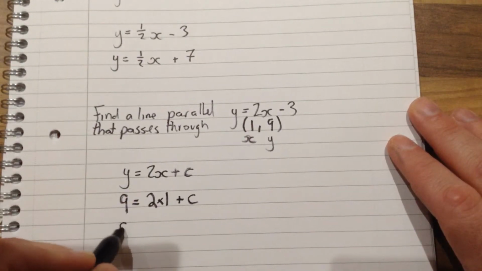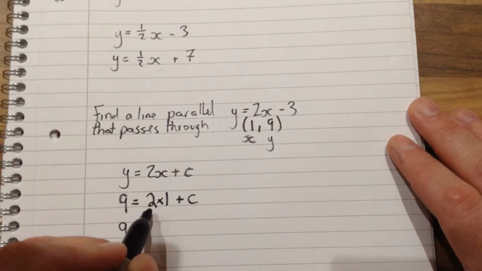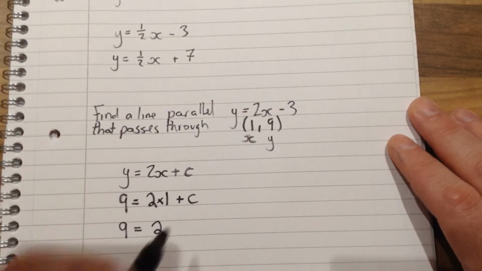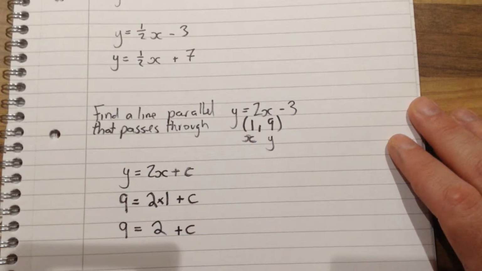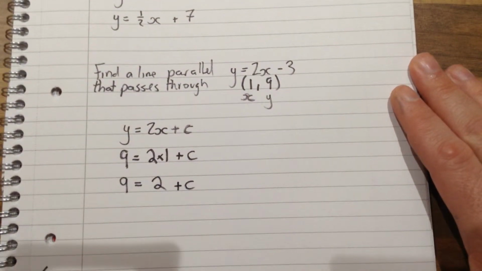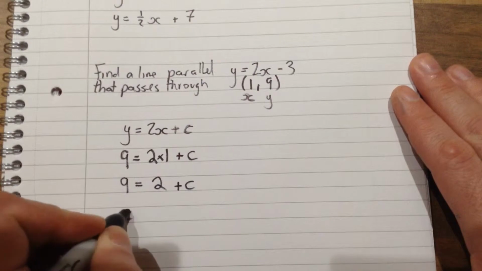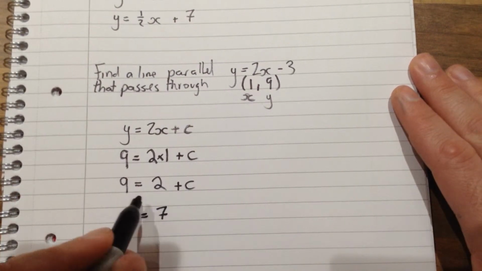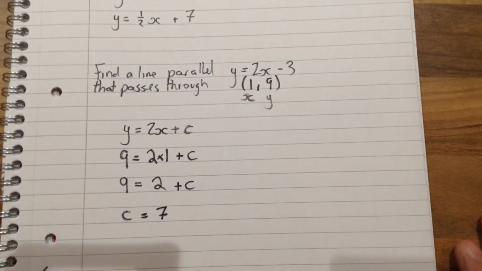So this gives me that 9 is equal to, well, 2 times 1 is 2, plus c. From this, with a little bit of solving, I get that c must be equal to 7, because I've just taken 2 away from both sides.